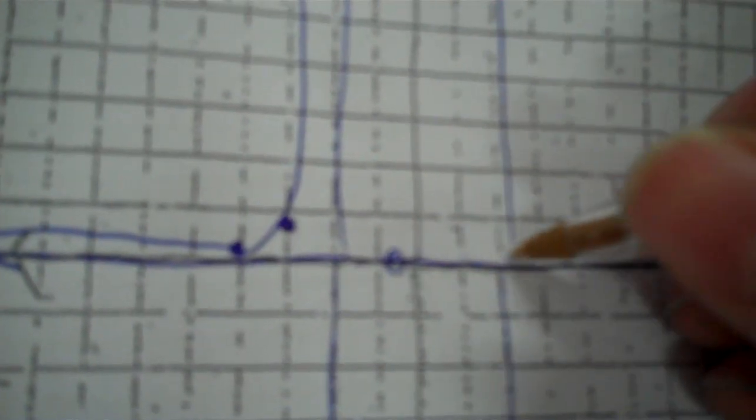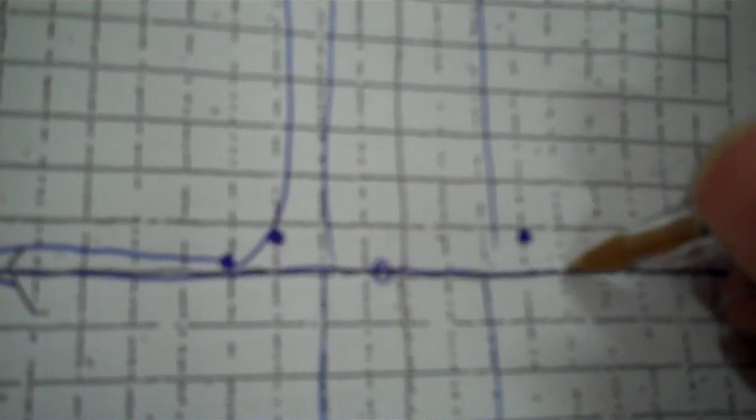I know that's only by accident; don't let that mess you up. Now you go to 3: 1, 2, 3, 0.8 is right there. Then 4, 0.33. Remember, you don't cross your asymptote, so essentially it does the same thing the other one did.